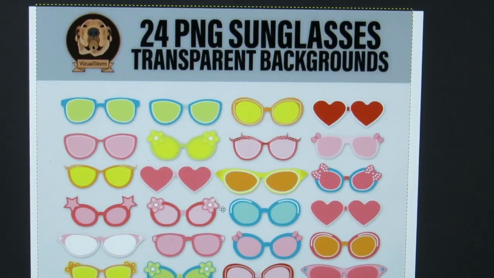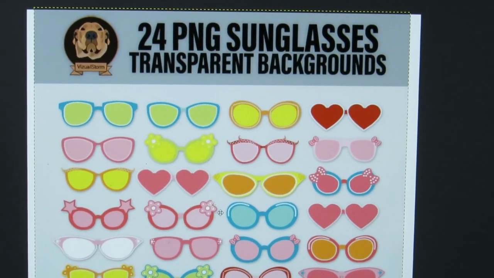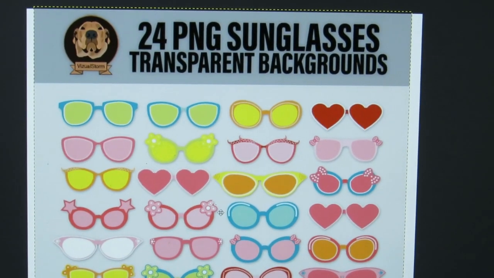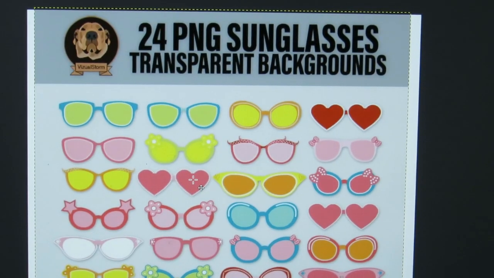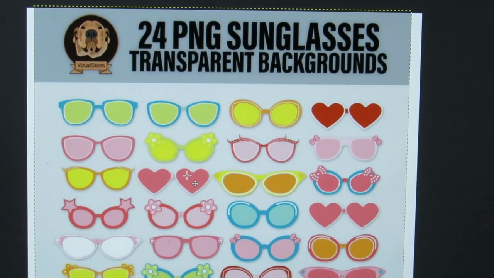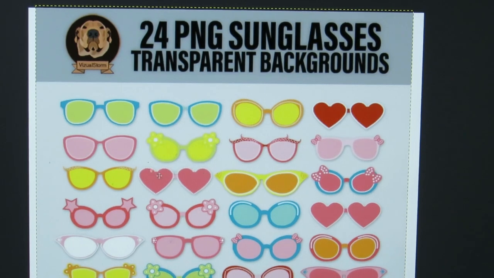If you buy it, you can do what you want. You bought the file, you can do what you want with it. So, I'm just trying to be fair, that's all. I want this. I'm going to use these later as well.